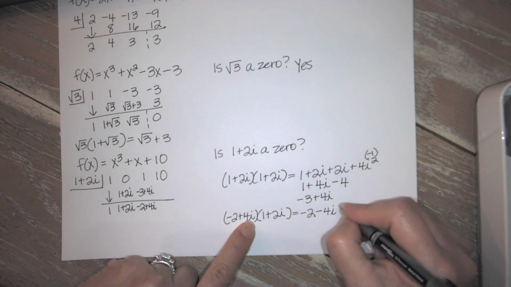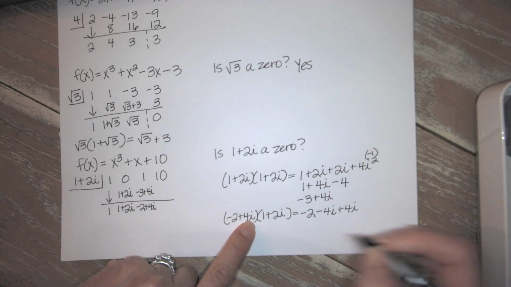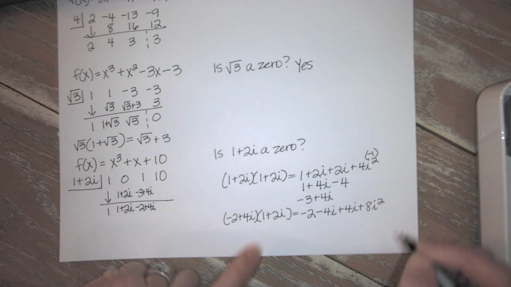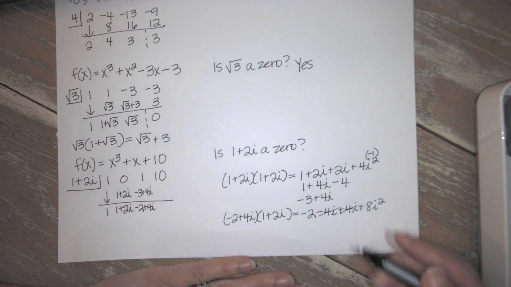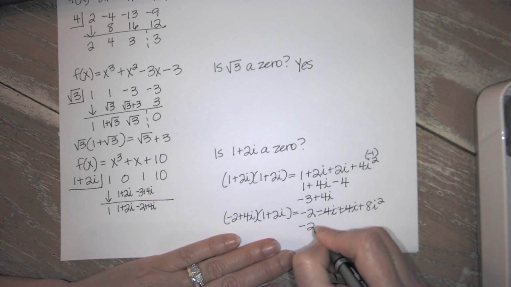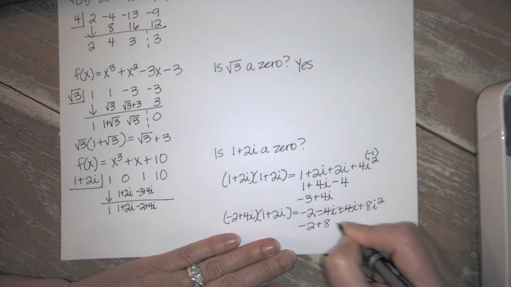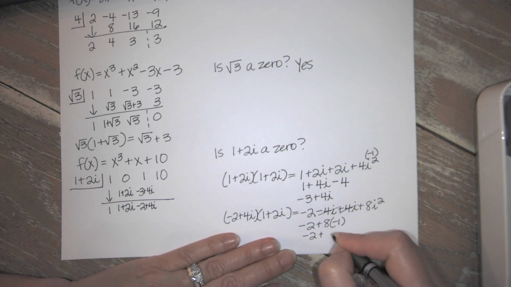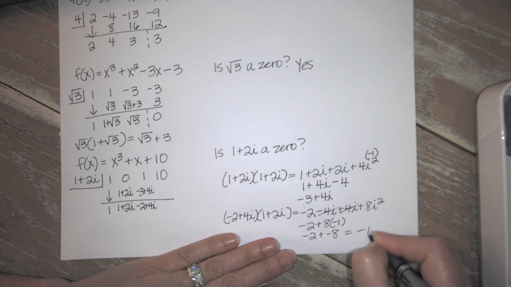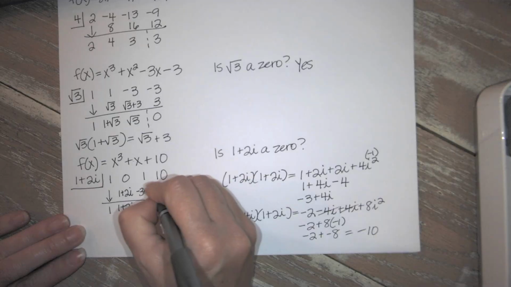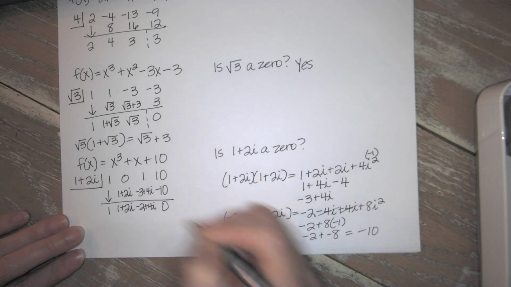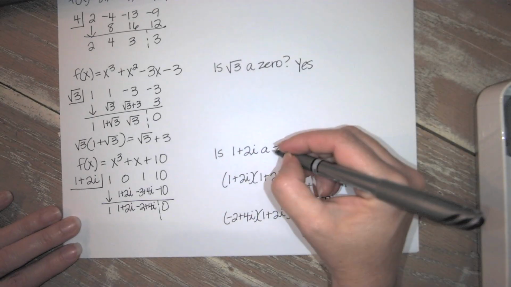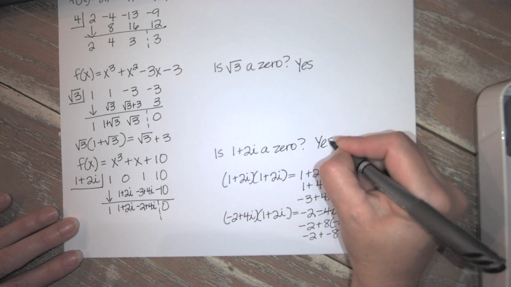Positive 4i times 1 is positive 4i. 4i times 2i is 8i squared. All right, those end up canceling out. I have negative 2 plus 8 times negative 1. So negative 2 and negative 8 gives me negative 10. That goes here, and I end up with a remainder of 0, which means that 1 plus 2i is a 0.